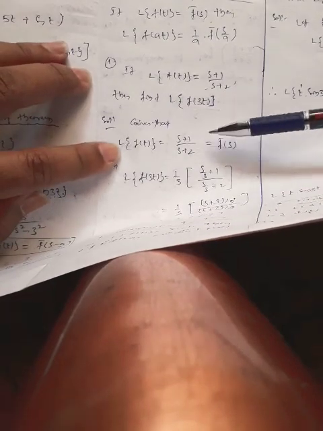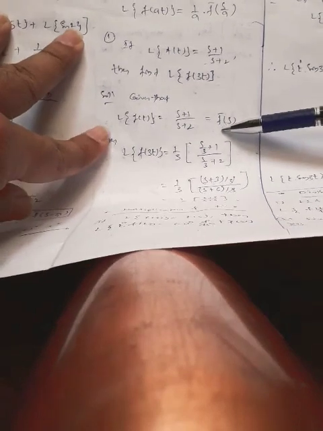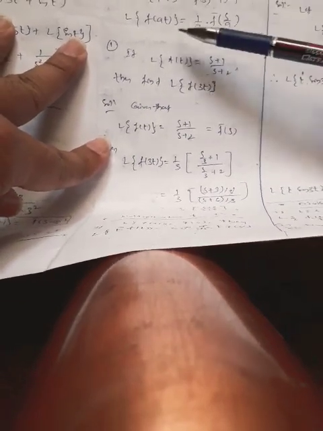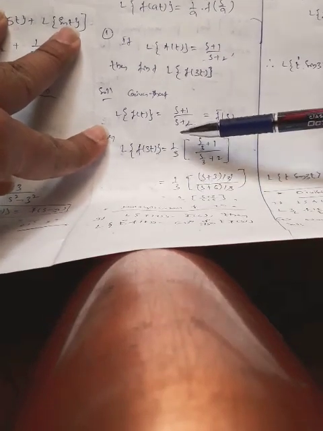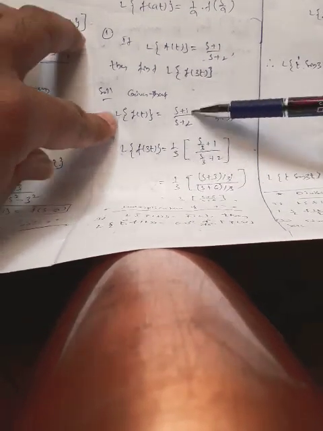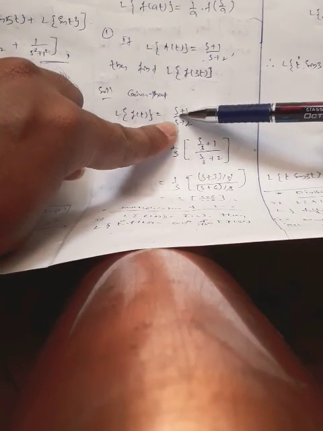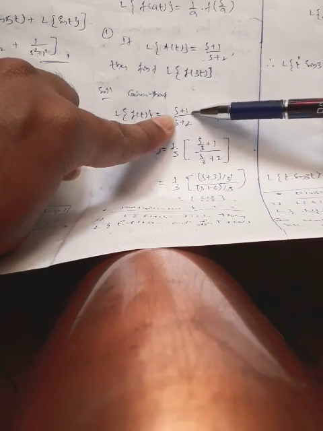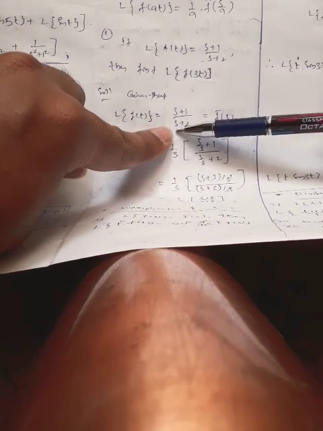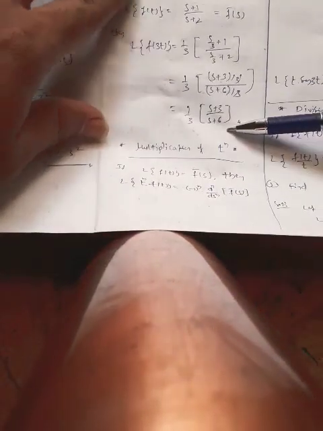We know that L of f of t is equal to f bar of s. Now what is asked is L of f of 3t. L of f of 3t is 1 by 3 f bar of s by 3. So 1 by 3, what is f bar of s? Already we have from the given (s plus 1) by (s plus 2). Just by writing s by 3 in place of s, we get (s by 3 plus 1) by (s by 3 plus 2). By simplifying this one, we will get the answer.